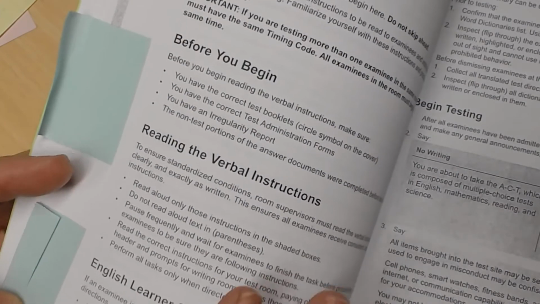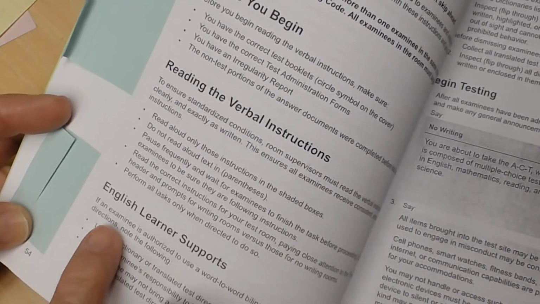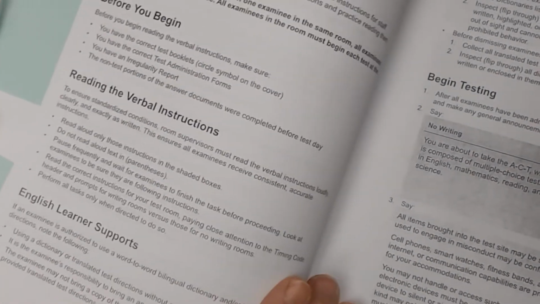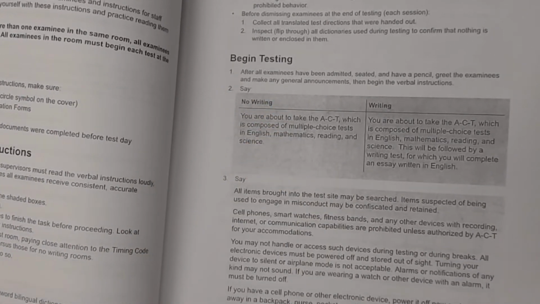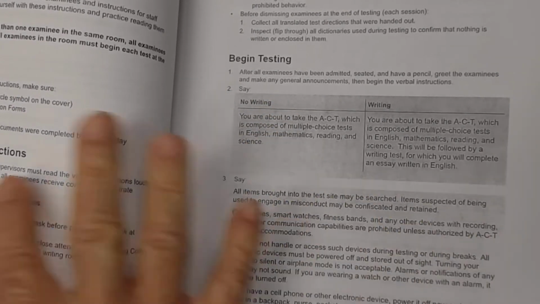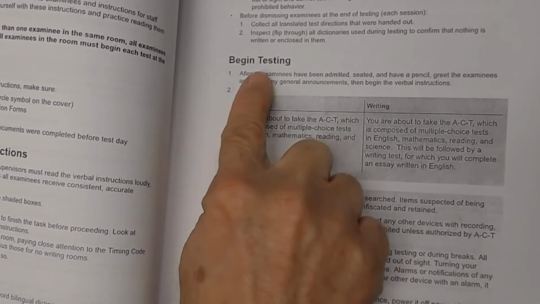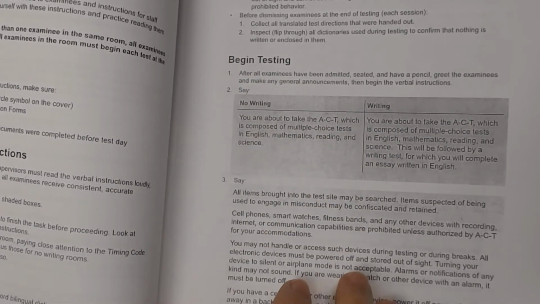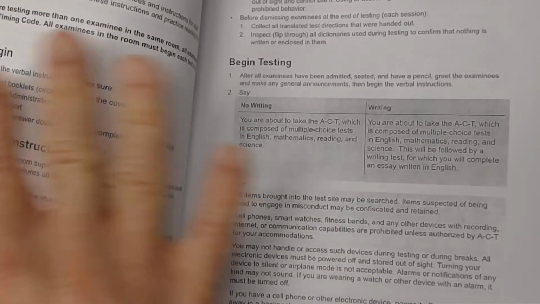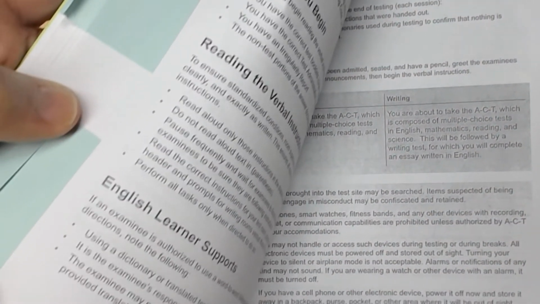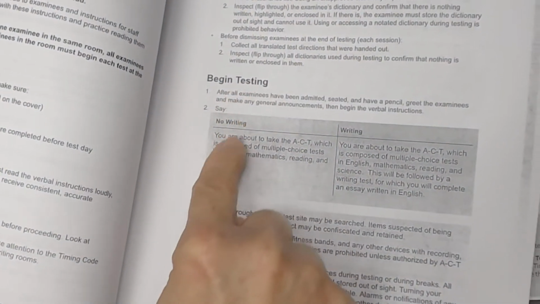That was part of your training. And then they talk about English learner supports. We do the writing, so this is the part you're going to read. So make sure in advance you've read this part. Anything that's shaded, you read to them. So everyone, regardless of the timing code, will start on page 54. All right, so begin testing.